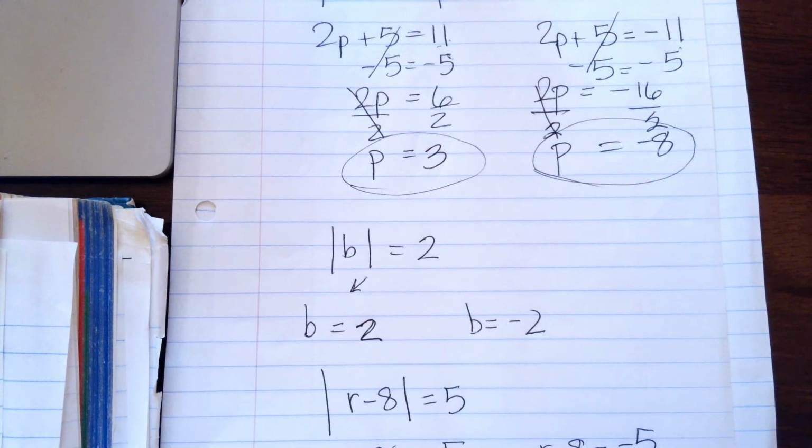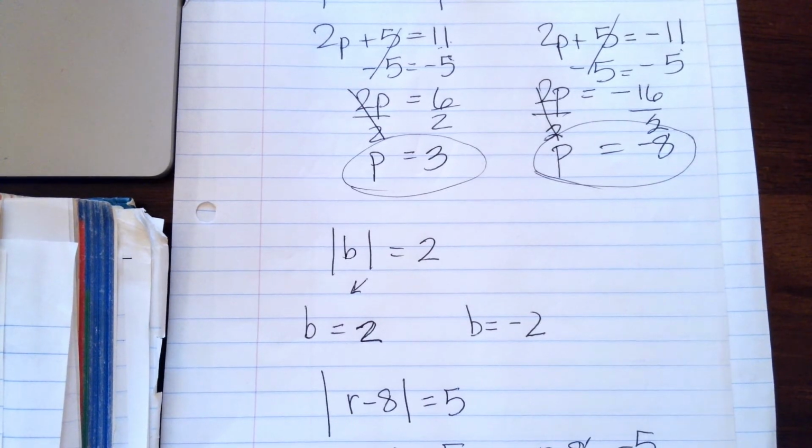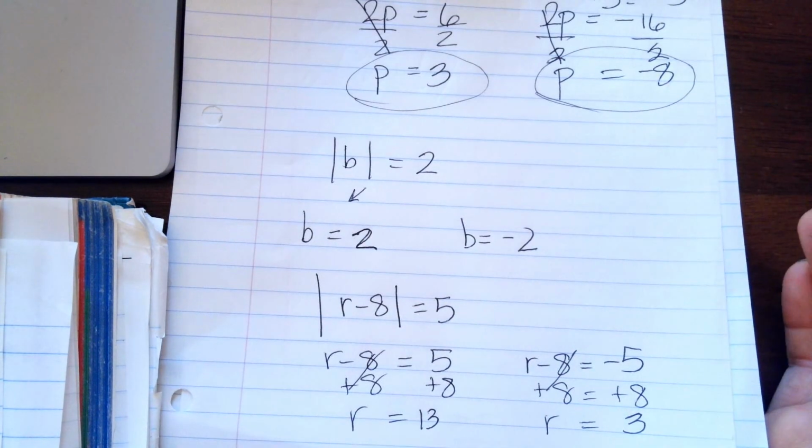And then plus 8, plus 8. Does that make sense to you? Yeah, but the question is, why do I have to do like negative and positive?